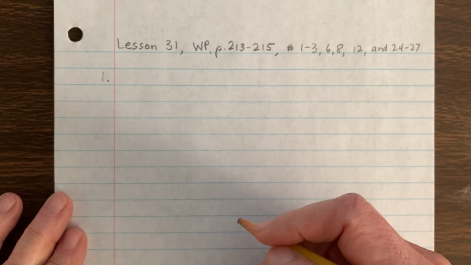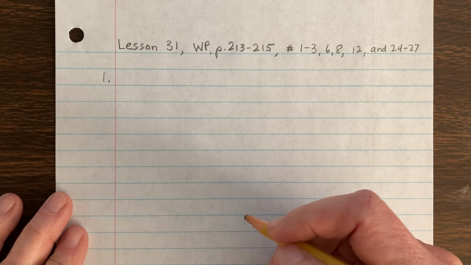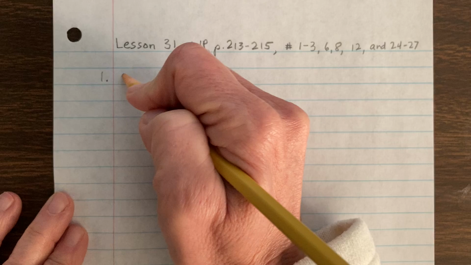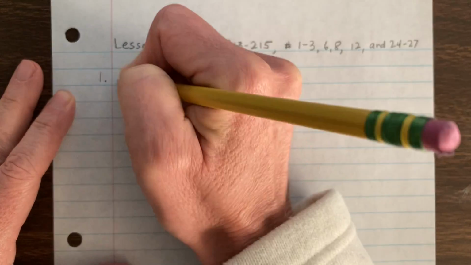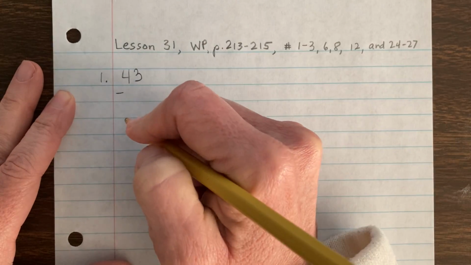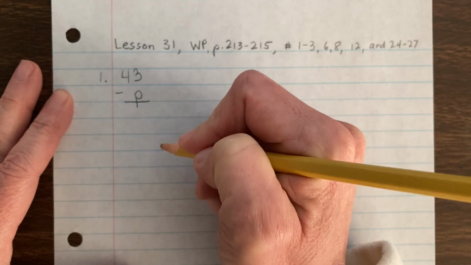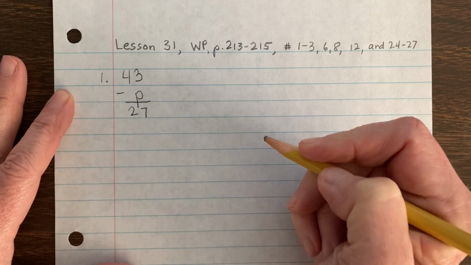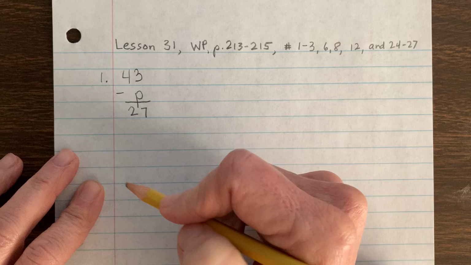There were 43 parrots in the flock. Some flew away. Then there were 27 parrots in the flock. How many parrots flew away? Okay, so we started with 43, and when some flew away, then we have to subtract, but we don't know how many. So I'm going to use P for parrots. And then there were 27 in the flock. Okay, so we do 43 minus a mystery number equals 27.